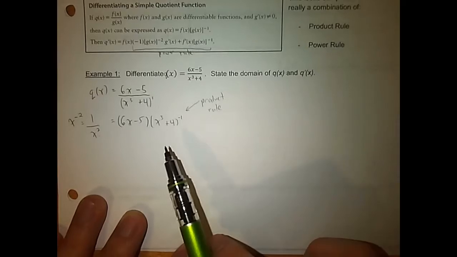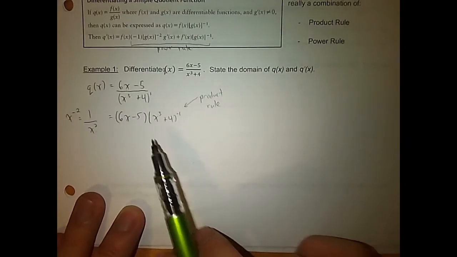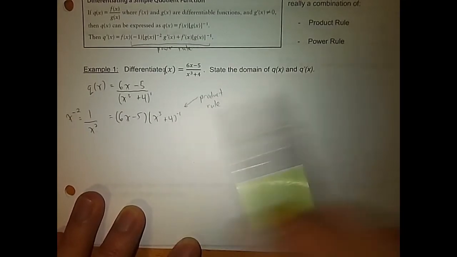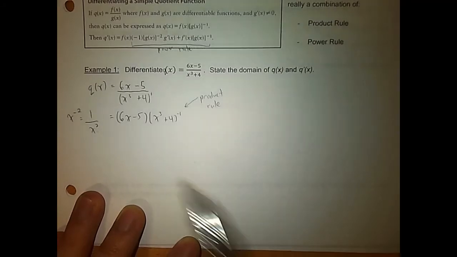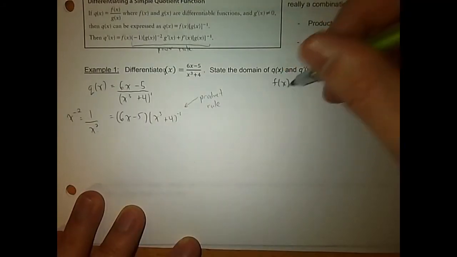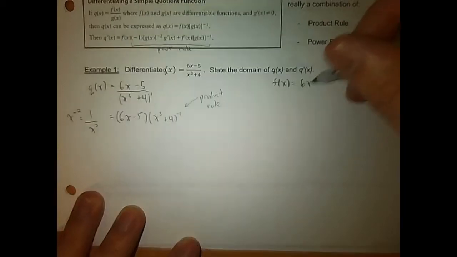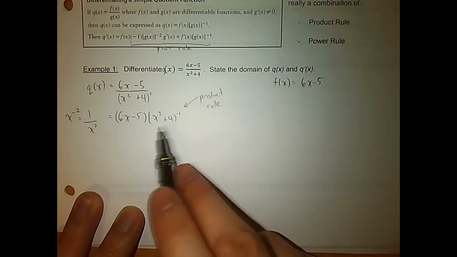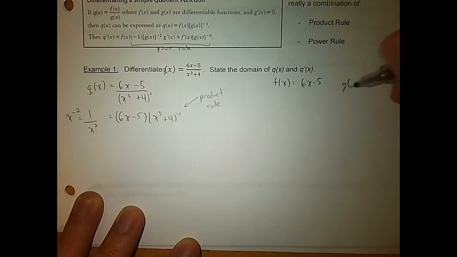I think it was a bit clearer before when I set up our equations on the side and then substituted them back in. So let's say that this one is going to be our f at x. And let's say this is going to be our g at x.